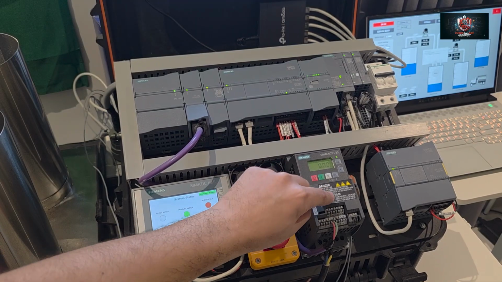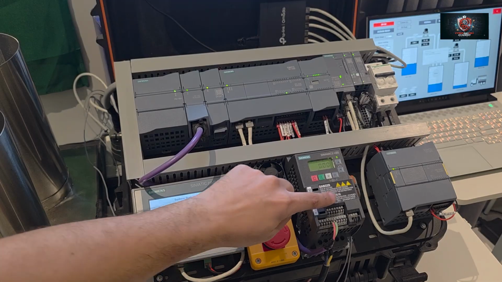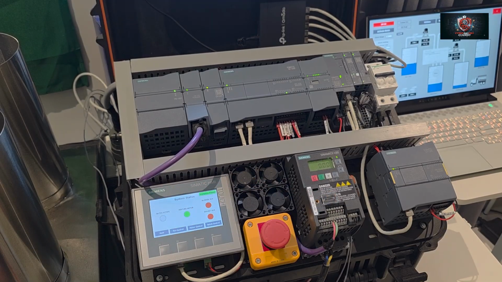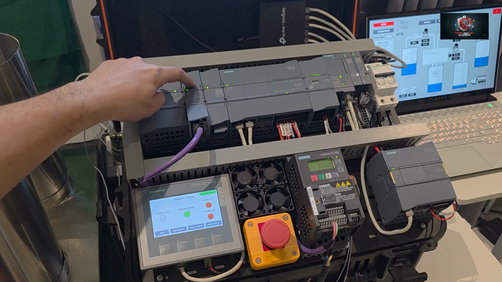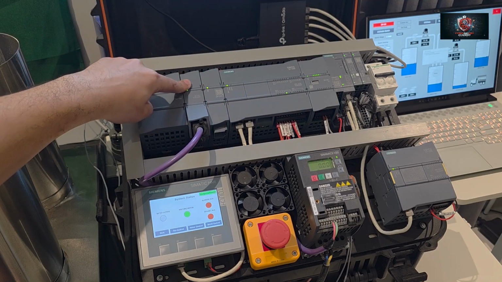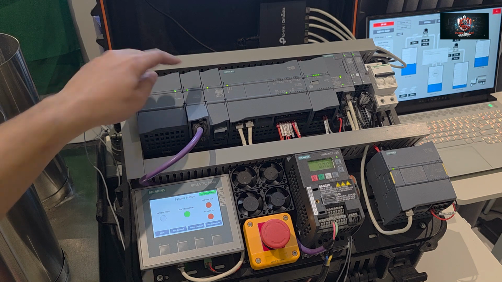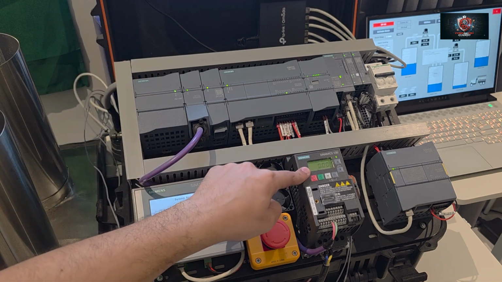By the way, you can integrate here a wireless module, and with this wireless module you can configure the variable frequency drive from your mobile phone. So this is one attack vector, but I don't want to talk about the possible cyber attack here. So we have the main PLC integrated with a point-to-point communication card to communicate with the variable frequency drive.